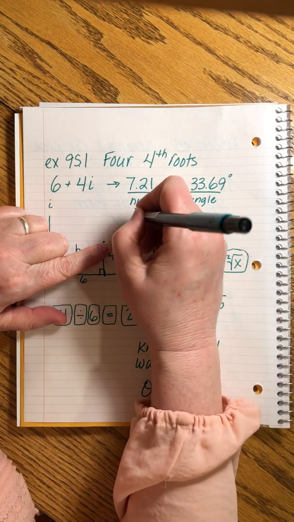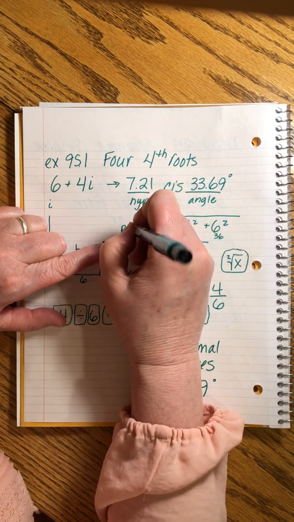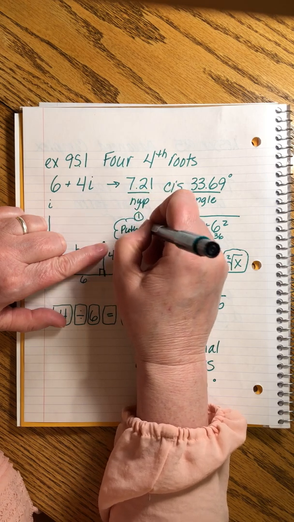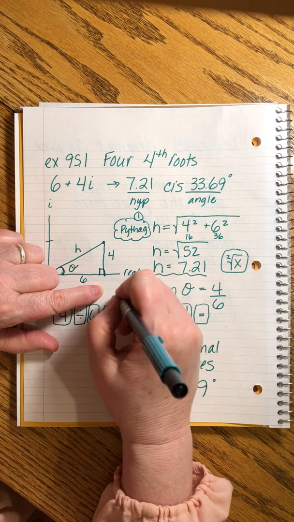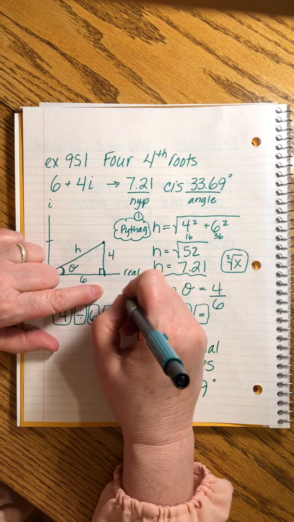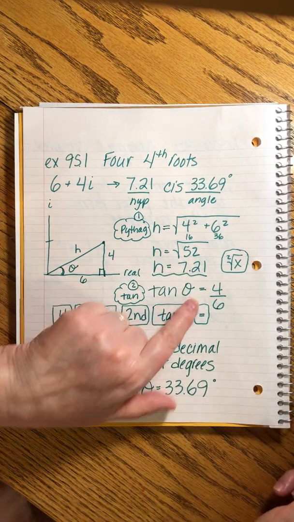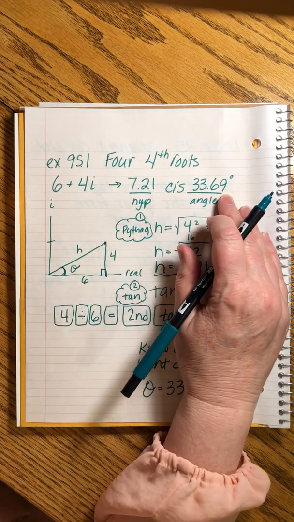Okay, so here was when we used Pythagorean. This was step 1. We used Pythagorean to solve for x, and then here is where we used tangent to solve for the angle. All right, so those are our first 2 steps, and that's what we got.